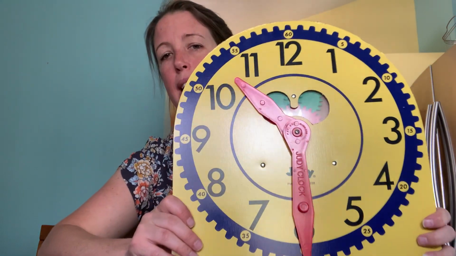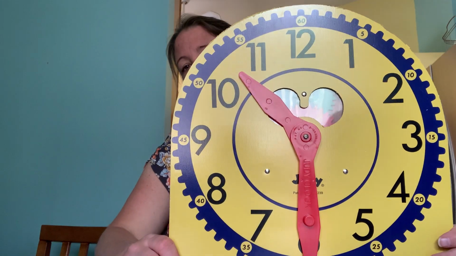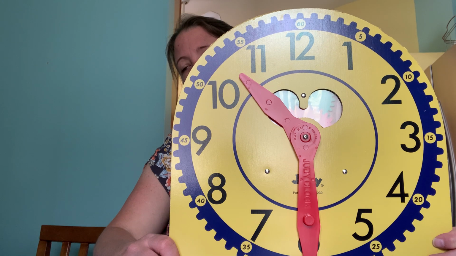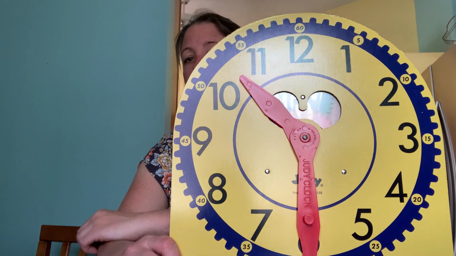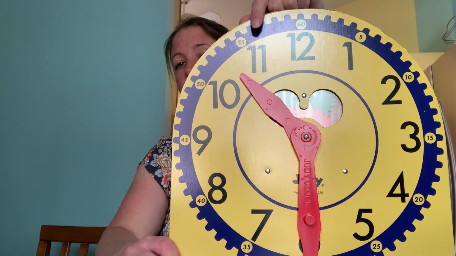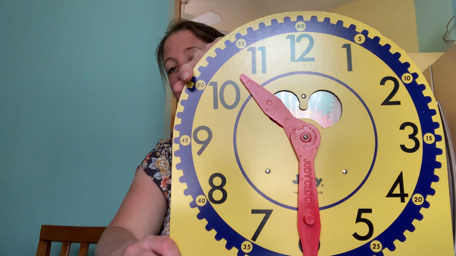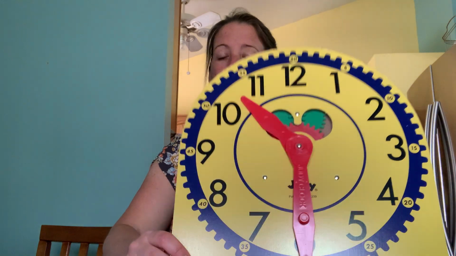All right, what time does this clock say? Look at the hour hand. Which two numbers is it in between? So stay in the same hour. We never made it to 11 o'clock yet, so it still must be 10:30.